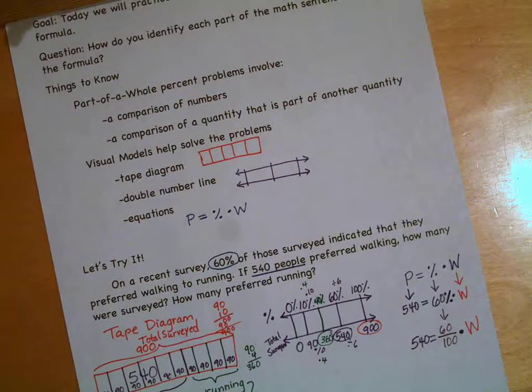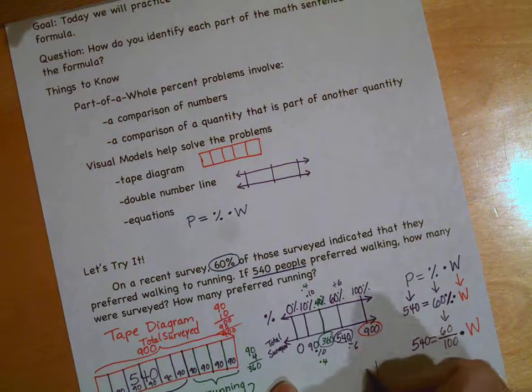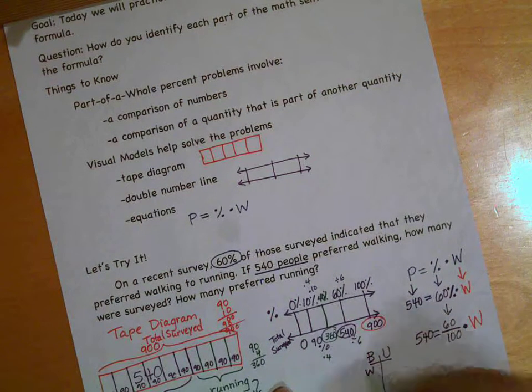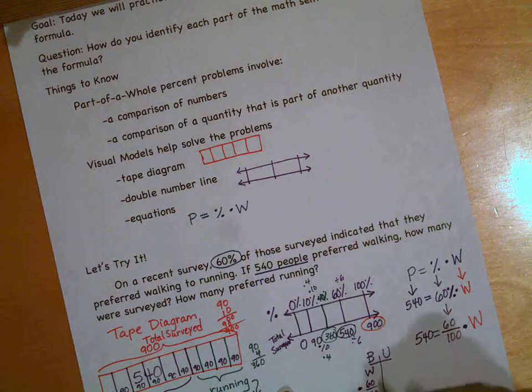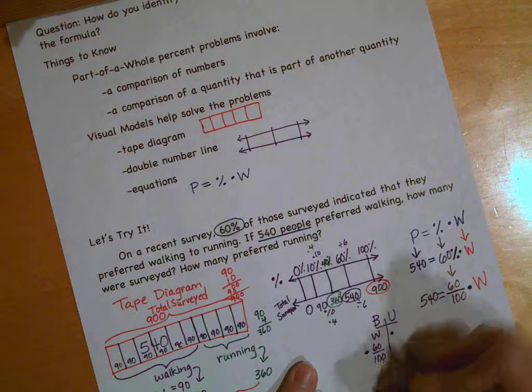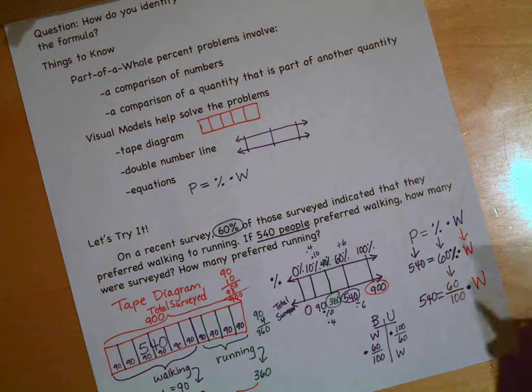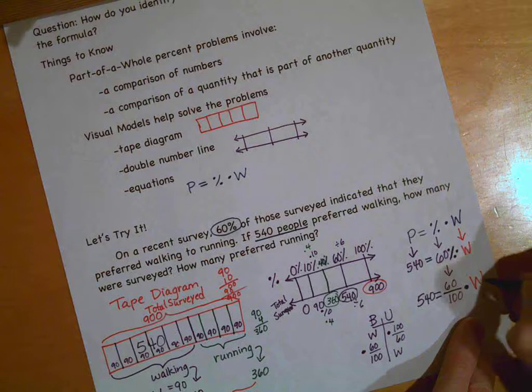And now, kiddos, you can use a BU chart to help you. All right, so using the BU chart, here we go. My build side and my undo side. My build side, what is my variable? W. What did I do to W? I multiplied it by 60 hundredths. So to undo that, I'm going to multiply by the reciprocal. Remember, because multiplying by the reciprocal is the same as dividing by the number. So multiply by the reciprocal, that means I'm going to multiply by 100 over 60, and that should give me W.